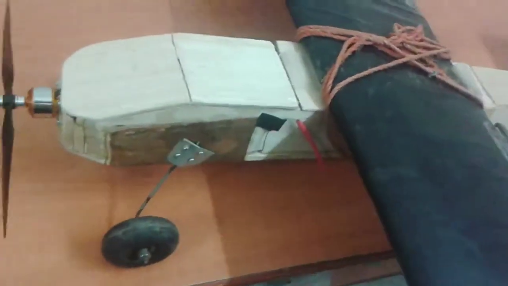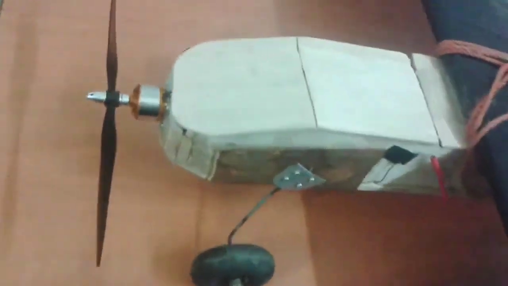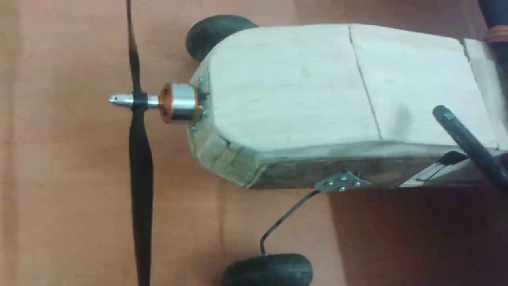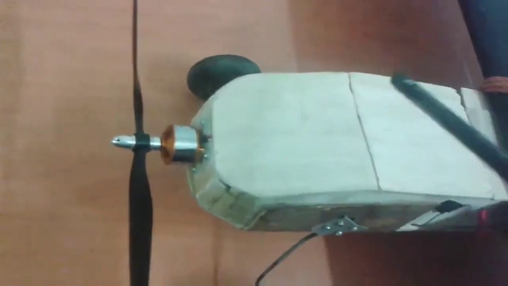Now I must mention that the weight of this aircraft is 1080 grams. This aircraft has been manufactured of balsa wood. The main thing about balsa wood is that it is very light and has sufficient strength, which is required for aircraft of small scale. Now this is the front wheel. These are the 2 front wheels. You can see one rear wheel we have mounted here. So in total there are 3 wheels, 2 front wheels and 1 rear wheel.